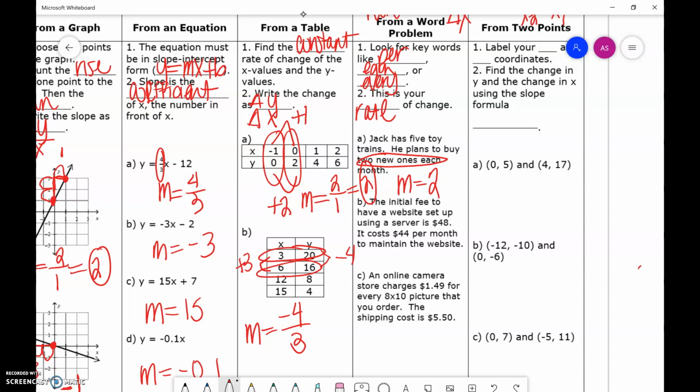The next one says the initial fee to have a website set up using a server is $48.